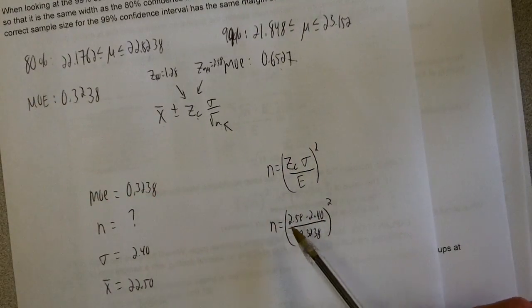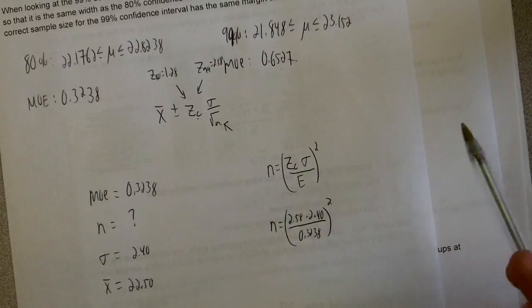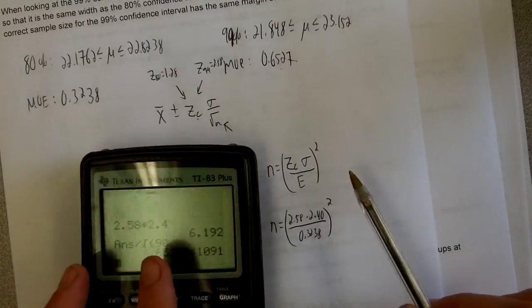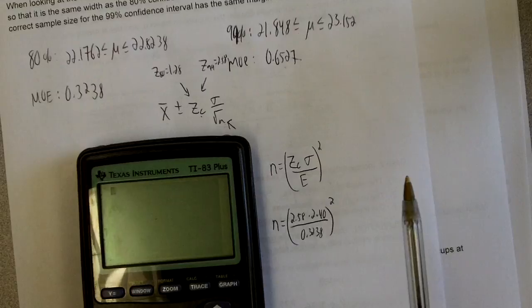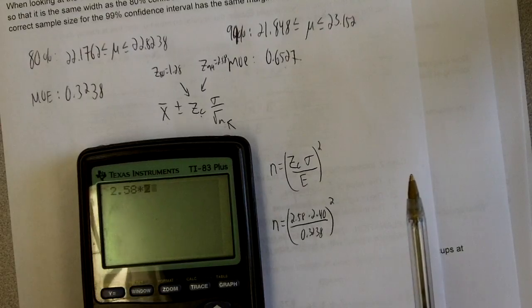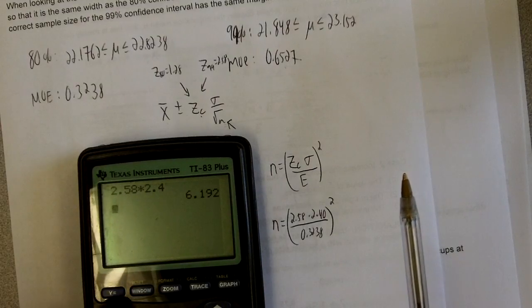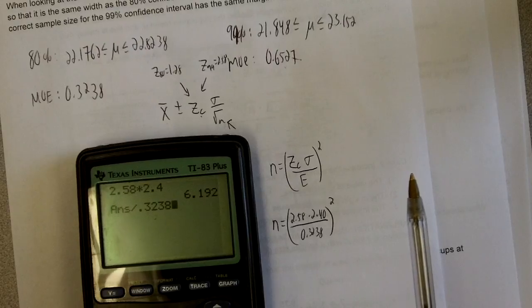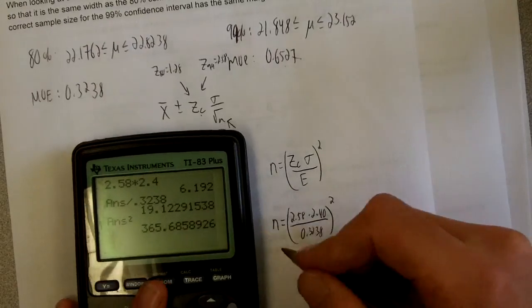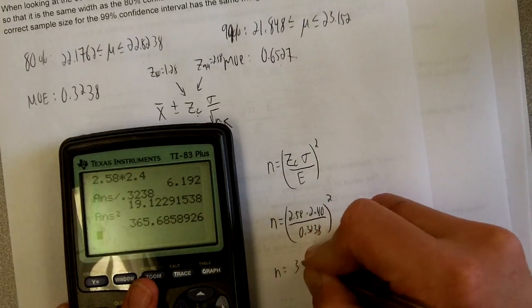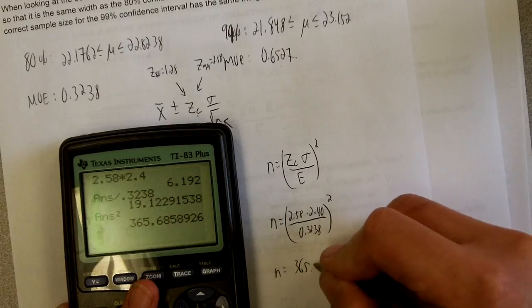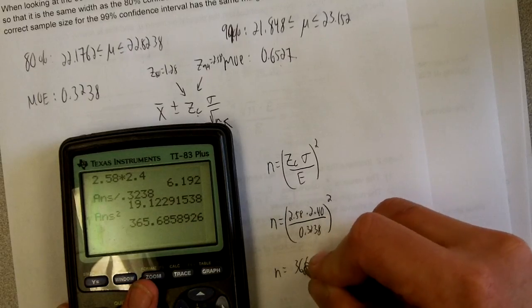To find that value for n, we went 2 pages ahead in our notes, and now I'm simply going to type all these numbers into the calculator. So 2.58 times 2.4 divided by 0.3238, square that value, and now my n would be 365.6, so we'll just call that 366.